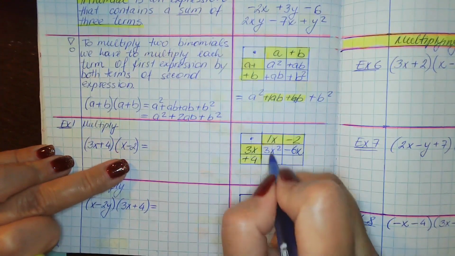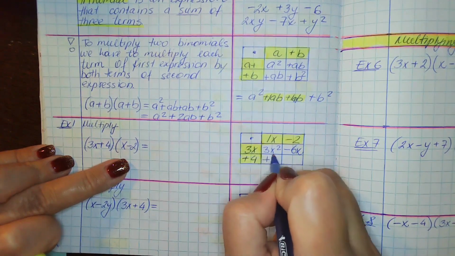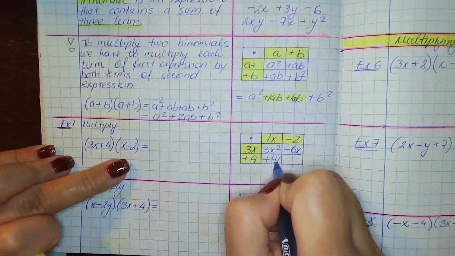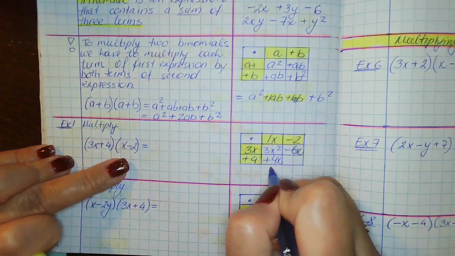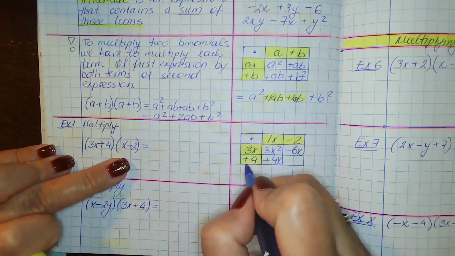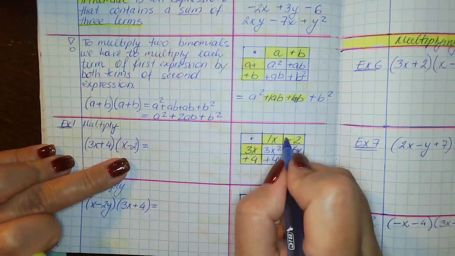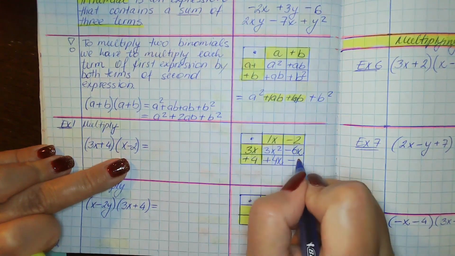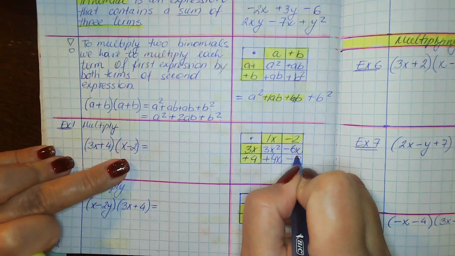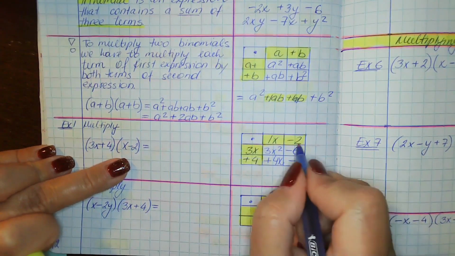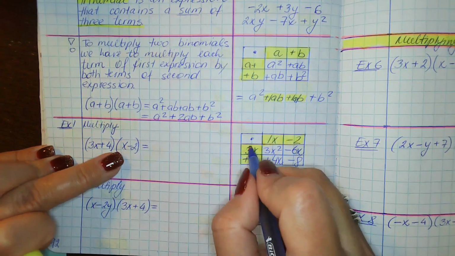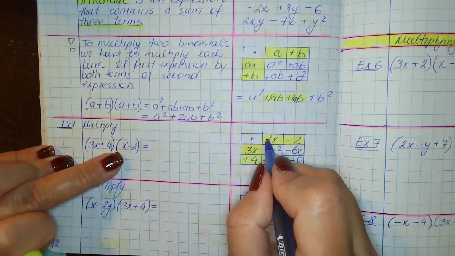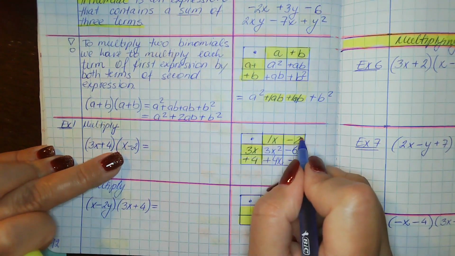4 times 1 is positive 4, and you have an x. So here you have 4 times 1 times x. That will be 4x. Then you have 4 times negative 2. Positive times negative is negative 8. So you have to multiply each term of the first expression by both terms of the second expression.